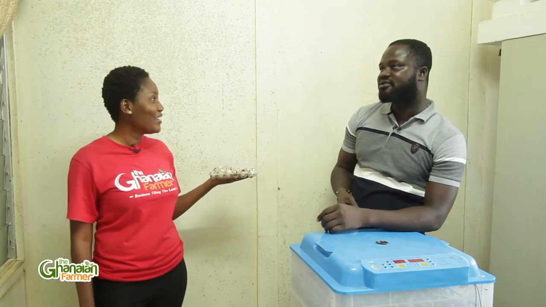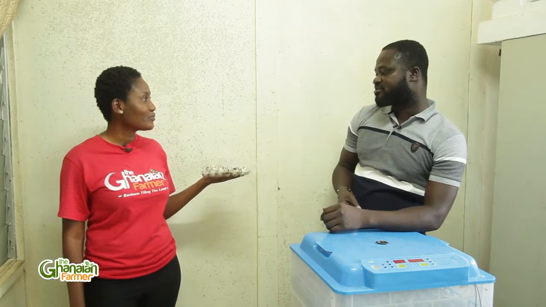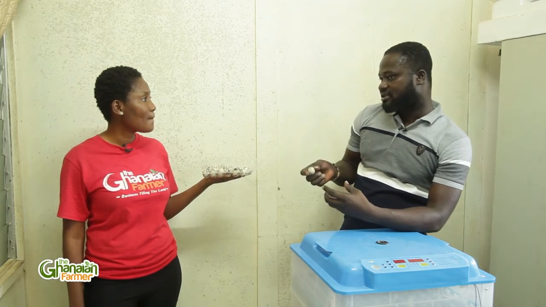So I'll take one home so I can go and try it and see how it tastes, because the way Eric is drinking this thing, it's very fine. I'm thinking about boosting my immune system. And this is something that is already cooked? Yes, when you take it, it's like something that is already cooked.